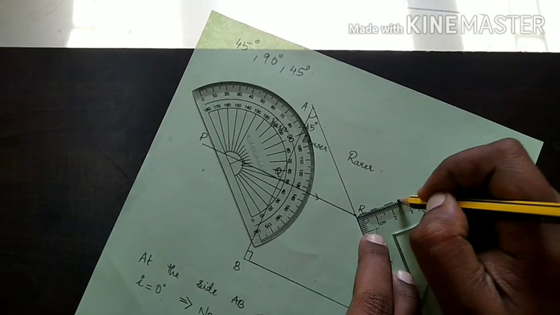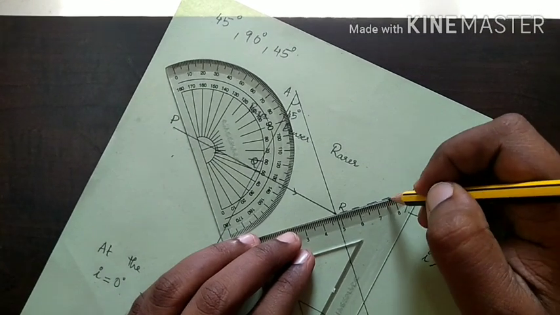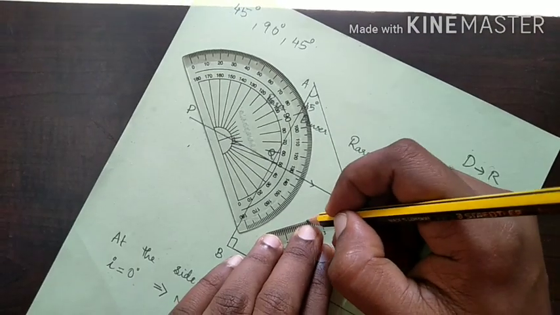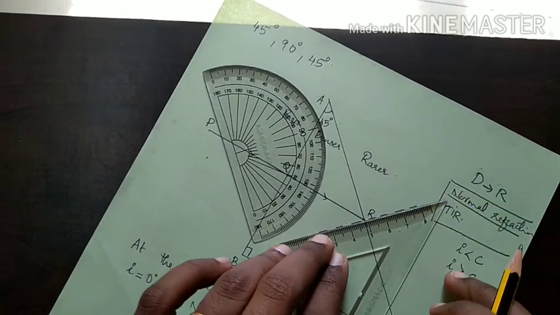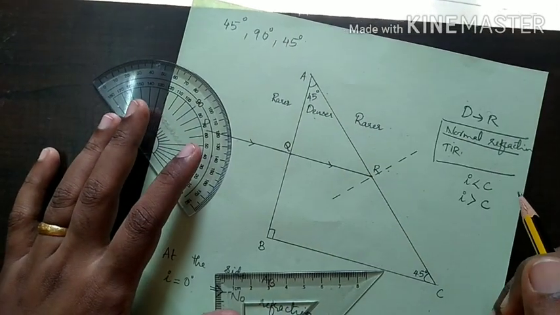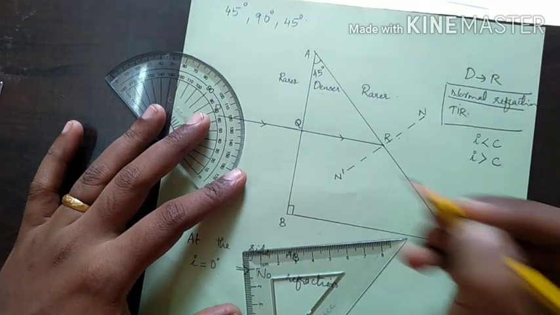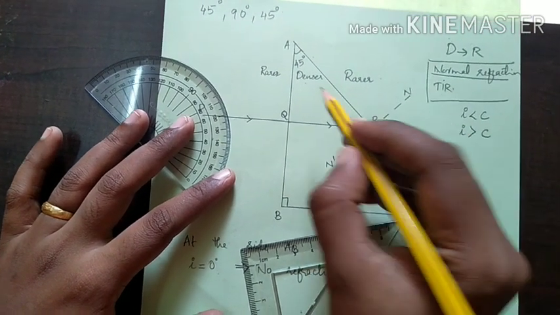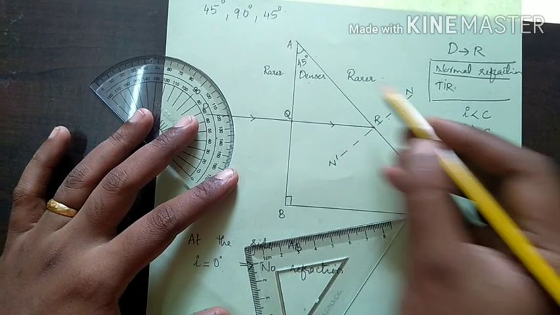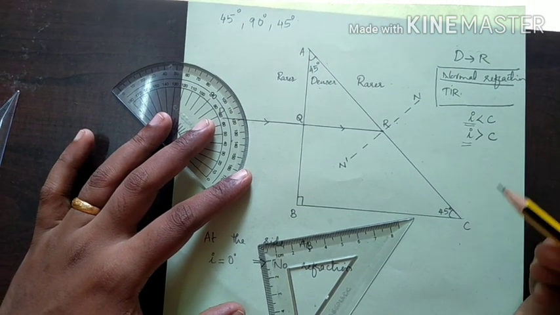When you draw the normal, you should use only the dotted line, not only for the normal. When you produce the rays forward, backward and all, you should use the dotted line. Okay, so this is the normal and labeling the normal as N dash. Now what is the aim? Now the light ray passes from denser to the rarer medium and we should measure the angle of incidence.